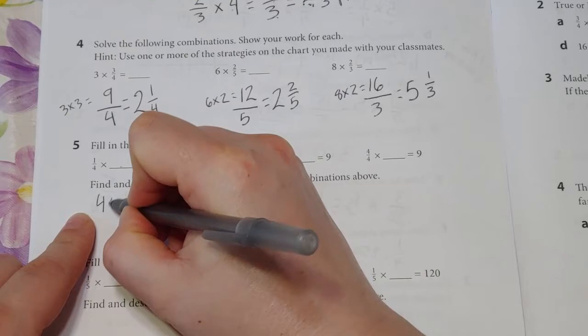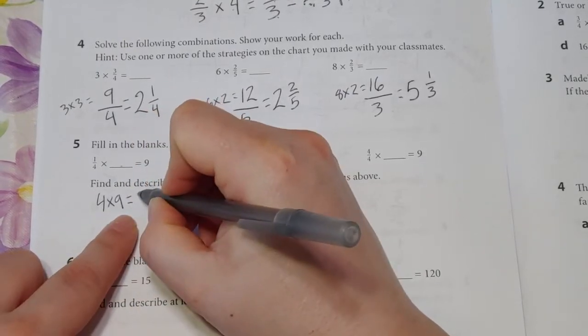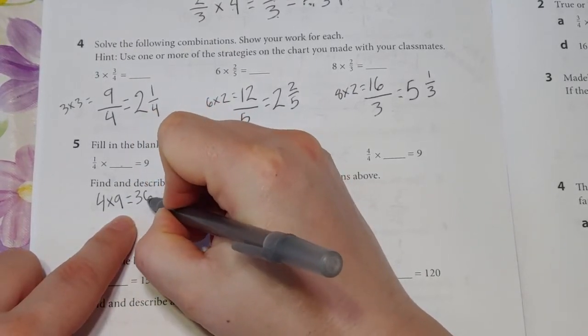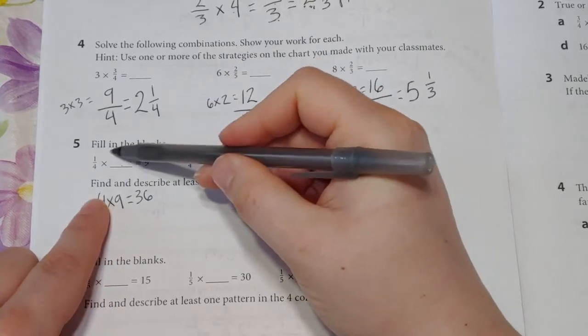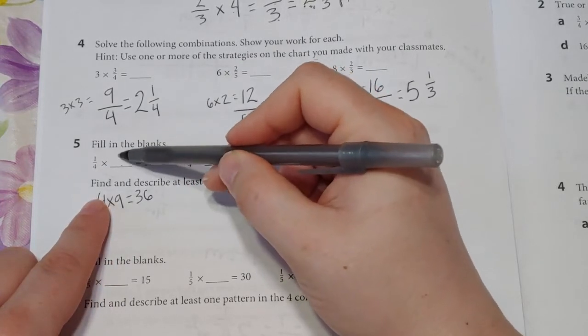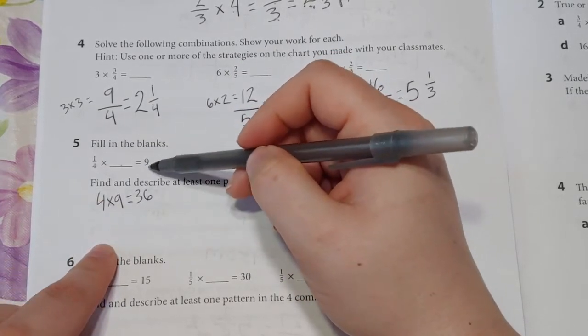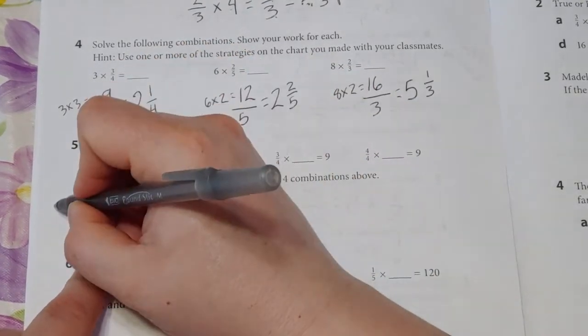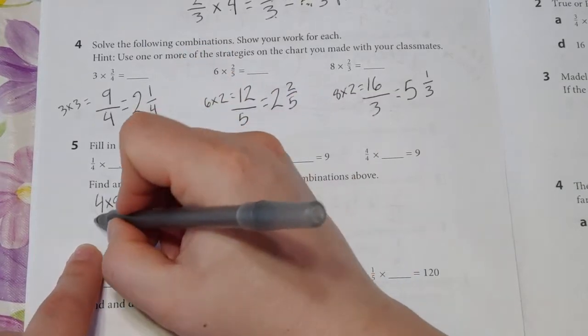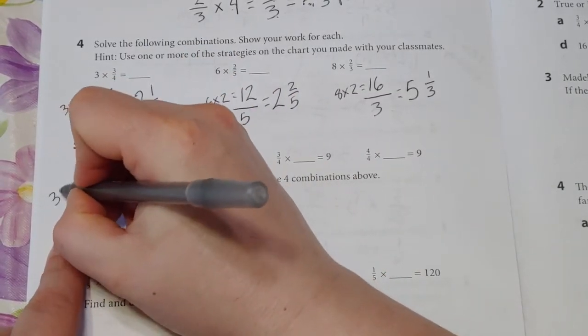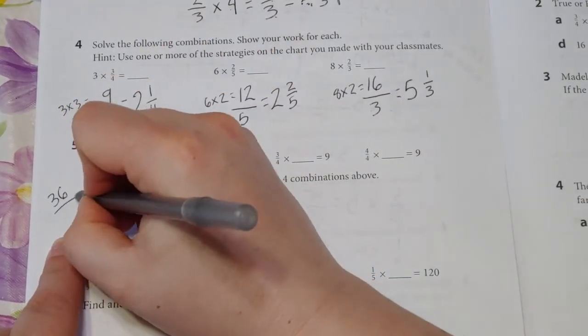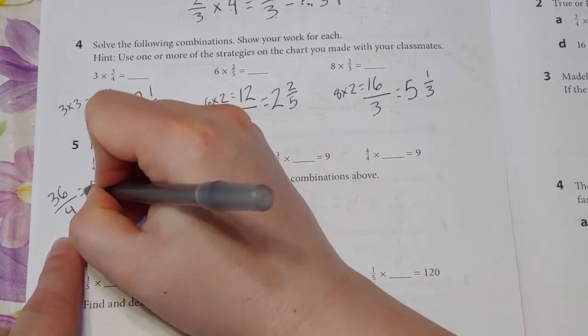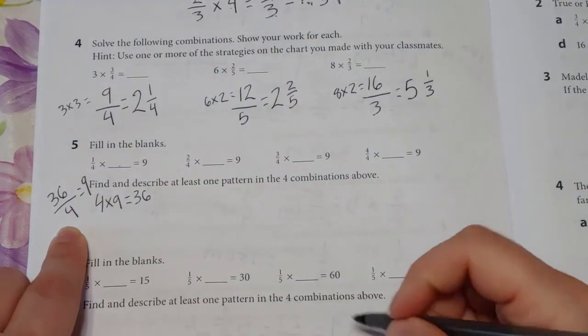So if I do 4 times 9, I get 36. So whatever I put here has to end me up with 36/4 so that I can get this whole 9. So my goal is to end up at 36/4 because that's what equals 9.